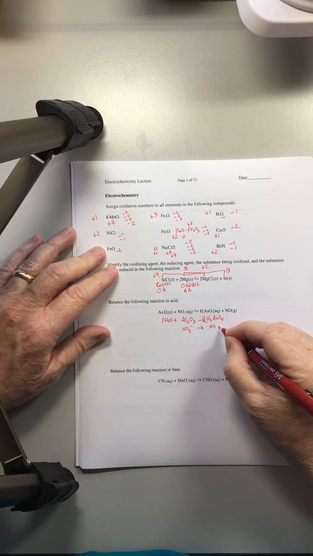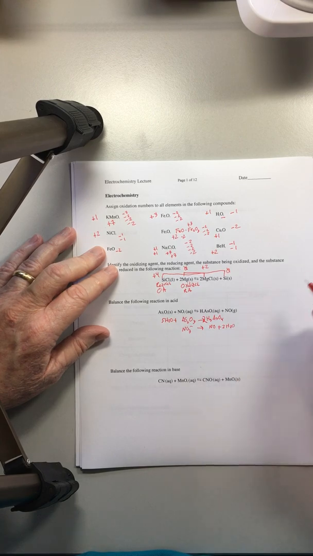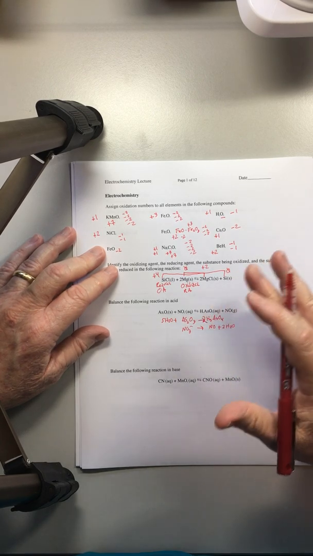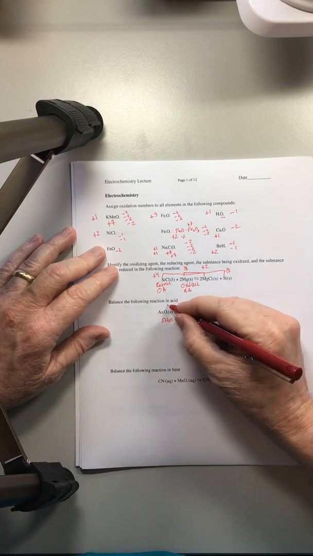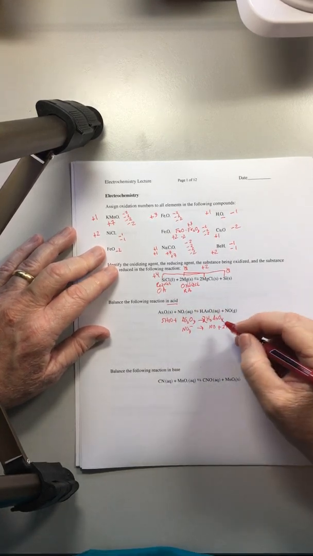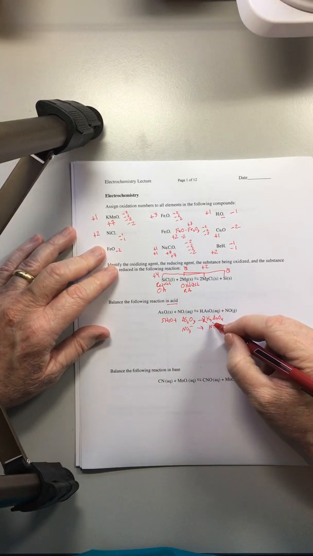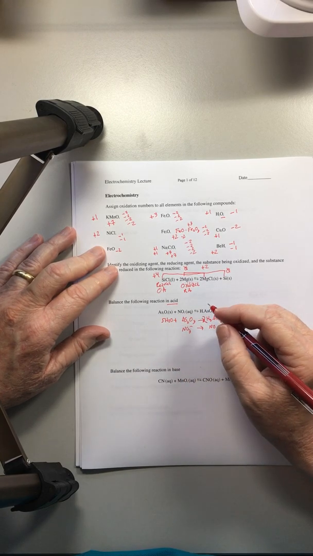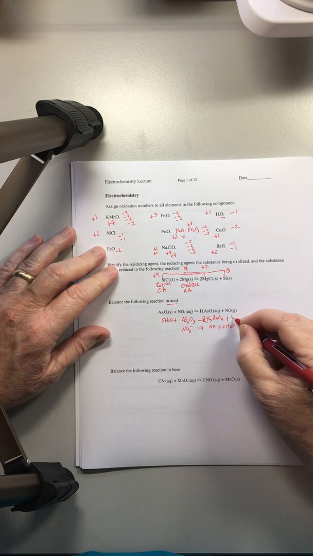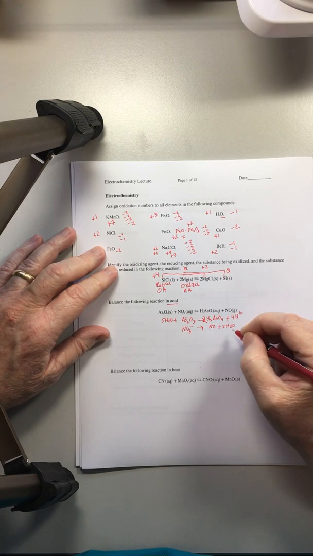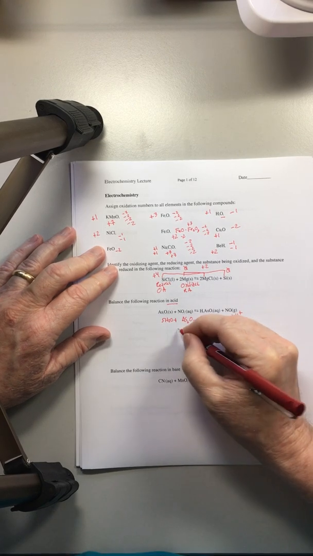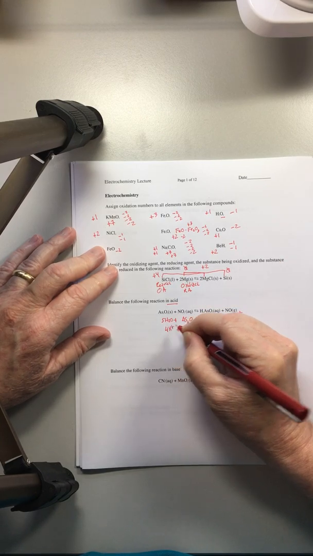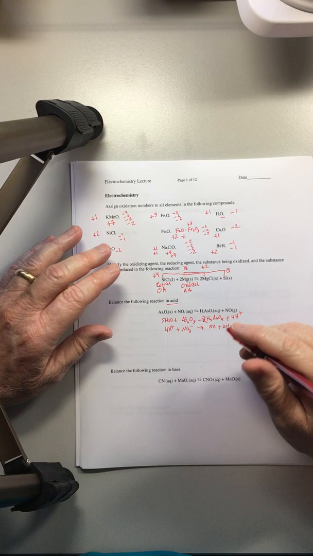3, 1, I'm going to add 2 waters. Okay, hydrogens, just H pluses because it's an acidic reaction. Okay, 2 times 3 is 6. 2 times 5 is 10, so I'm going to need 4 more H pluses over here. 2 times 2 is 4 with none, so I'm going to need 4 H pluses over there. That's kind of convenient for the time being, at least.